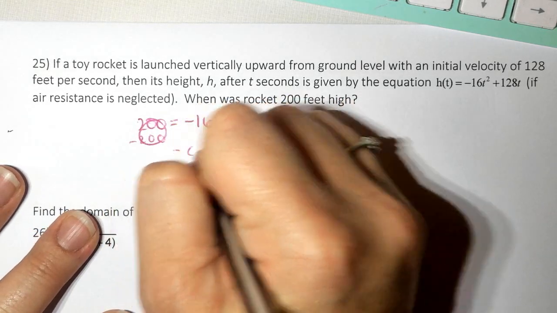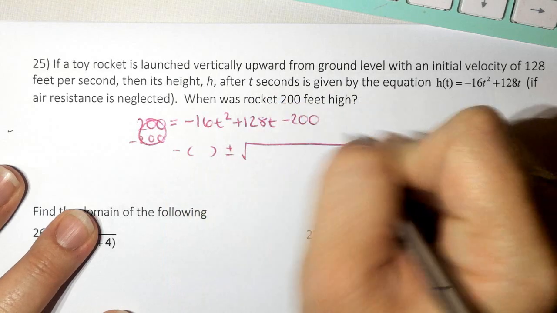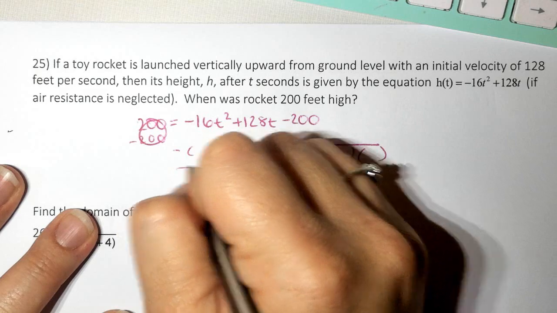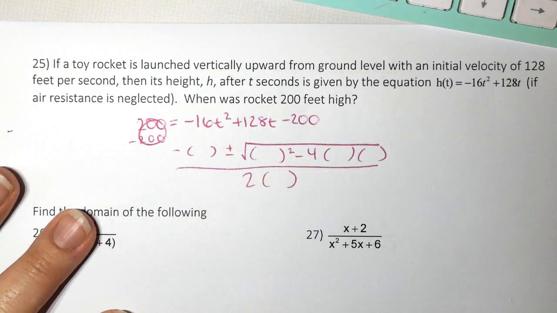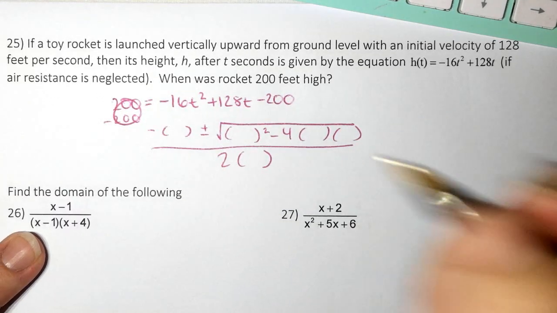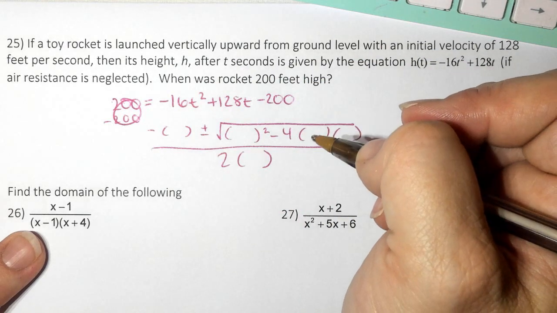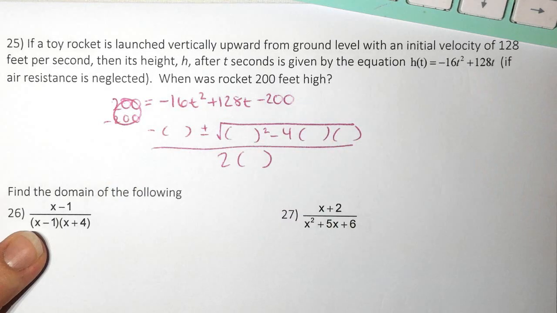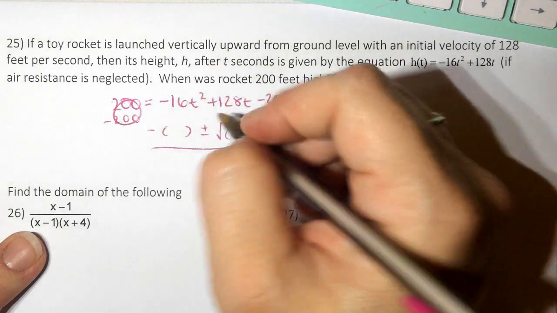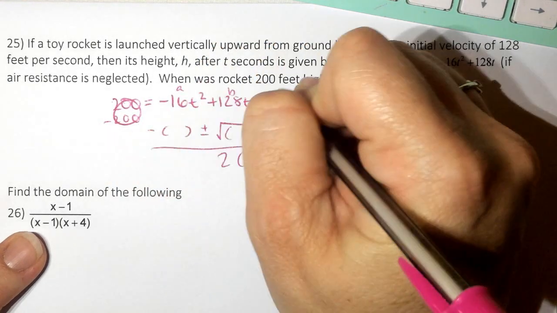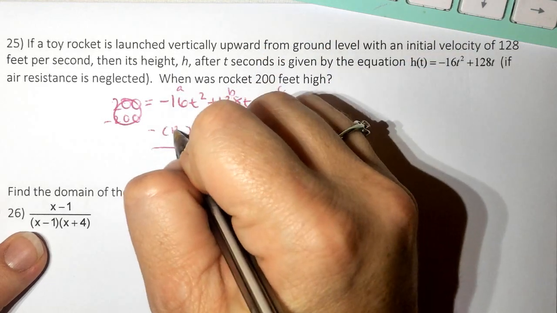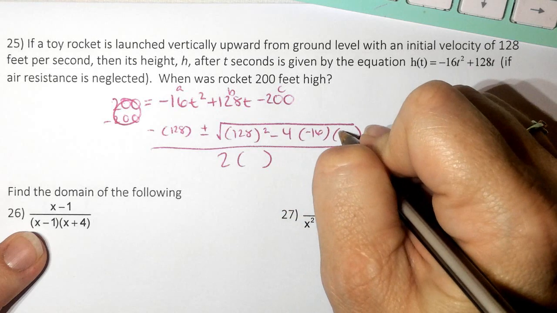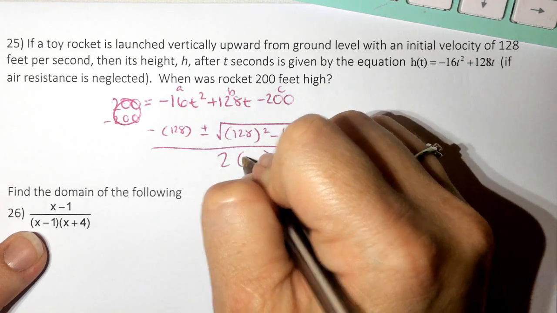So I have negative b plus or minus the square root of b squared minus 4 times a times c, all over 2a. Now the best part is when I use the quadratic formula for word problems, I know that I can just type it in the calculator and get a decimal, because it would be really weird to have a square root and be like, oh, well, square root seconds. That would be weird. So this is my a, my b, my c. So negative b, plus or minus the square root of b squared minus 4 times a times c, all over 2a.